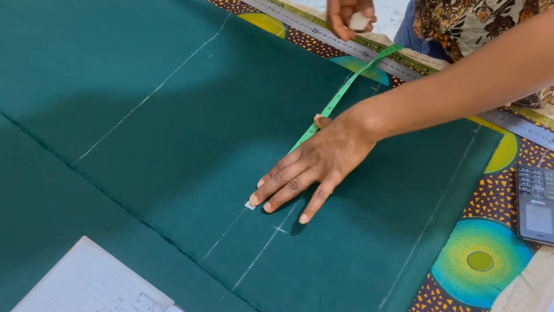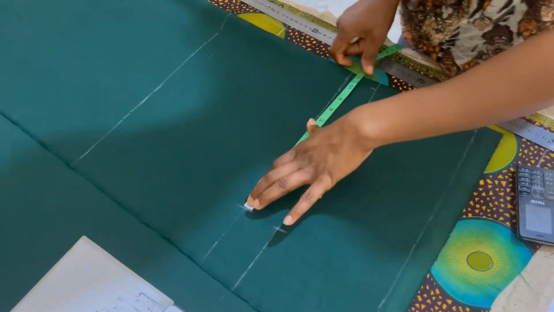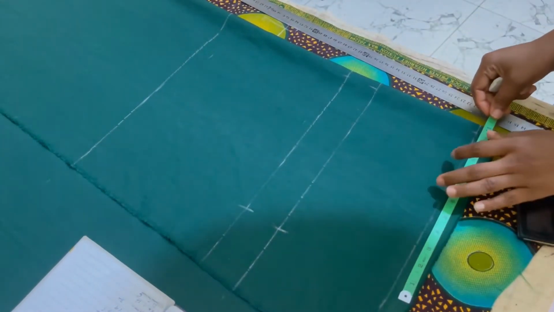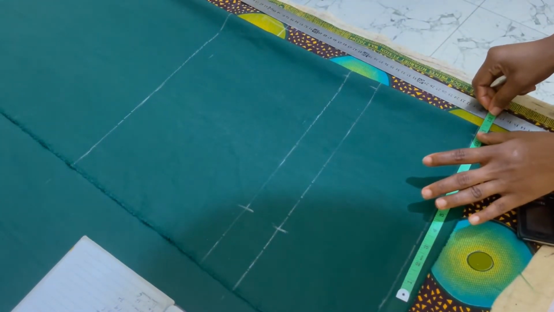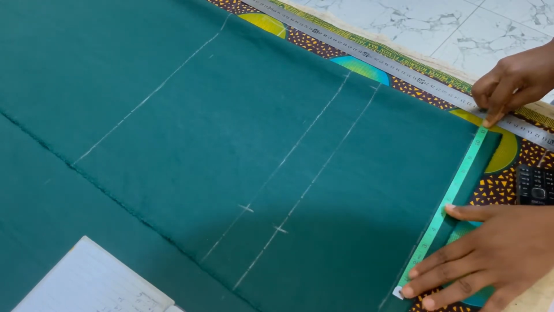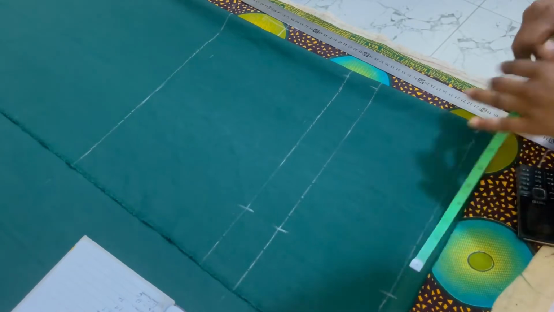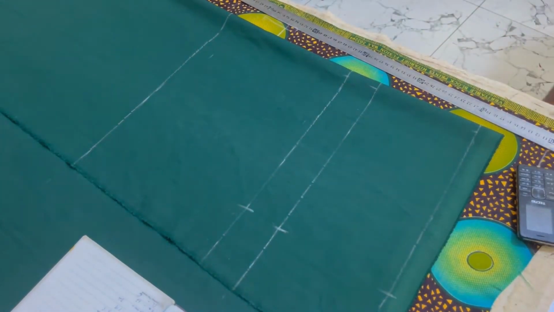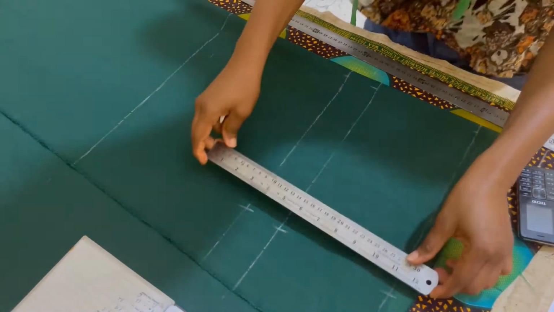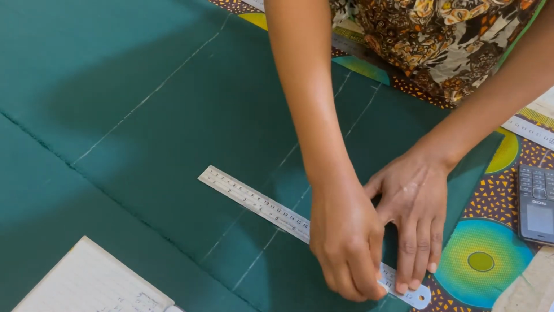I just want to get a straight line. That's on the waist. Then I'll take it on the waist as well. Sorry, that one was on the crotch. Then this is my waist. So I took 11 points. Then I will form a straight line. Like I told you, I just want to have a straight line. So this is a straight line.